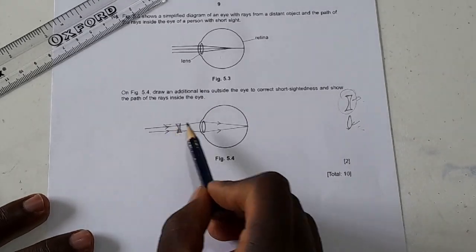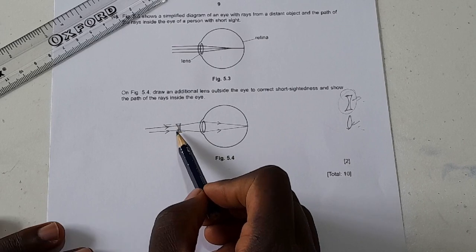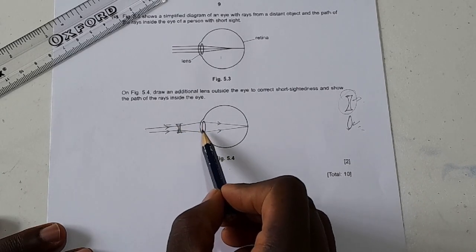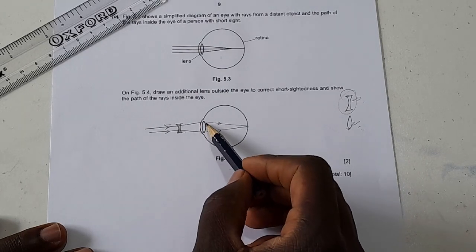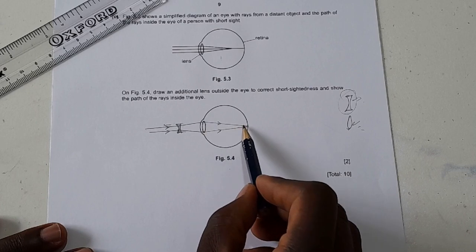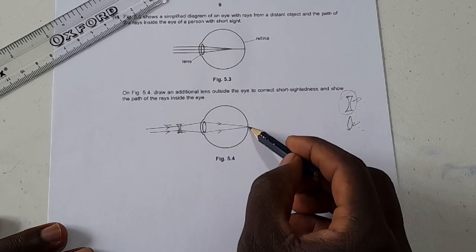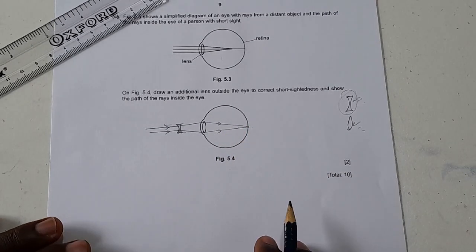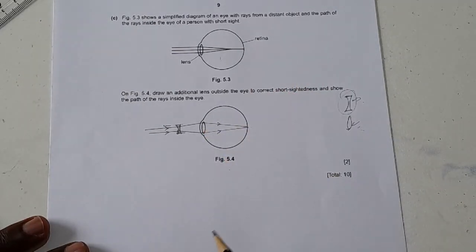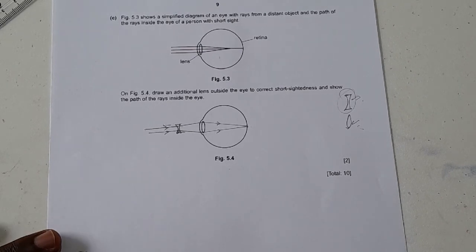So the rays of light at the concave lens get diverged. After being diverged, the convex lens of the eye converges the rays of light at the retina. So this is the correction that is needed. Of course, you can draw a number of rays, but those two demonstrate what needs to happen.